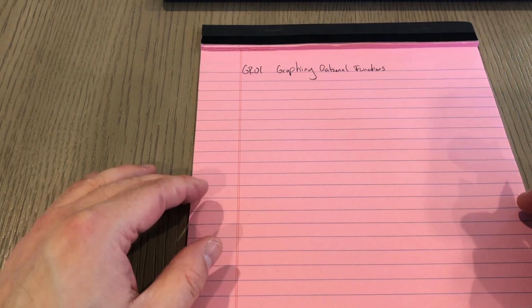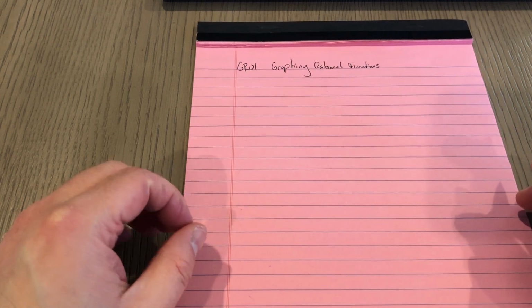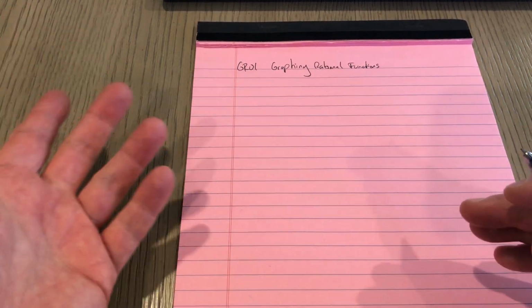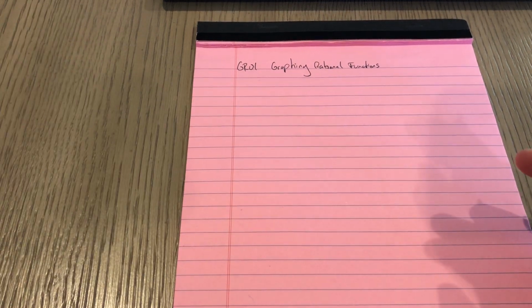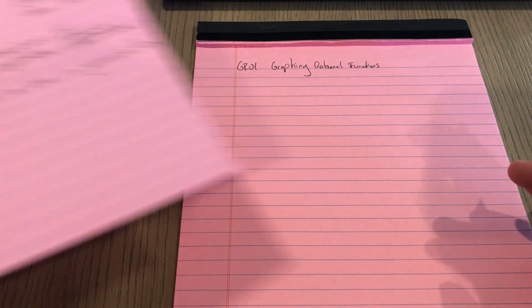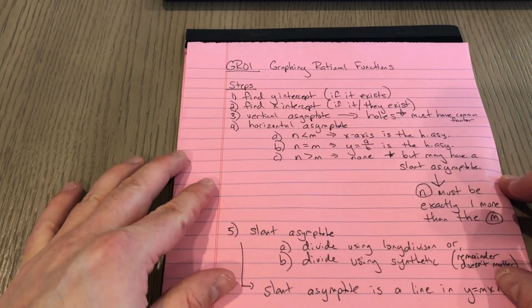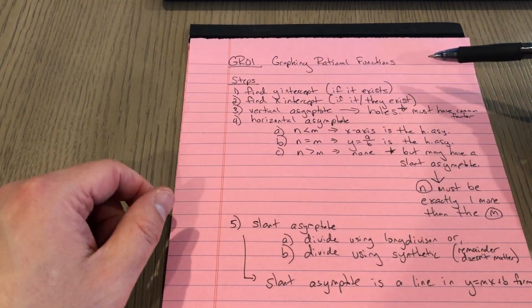Anyway, let's go to GR01, graphing rational functions. This is gonna be easy and quick because you should already know how to graph a rational function. I'm just going through the motions of giving you some steps again, and then we're gonna do an example together. So here are my steps to graphing a rational function.